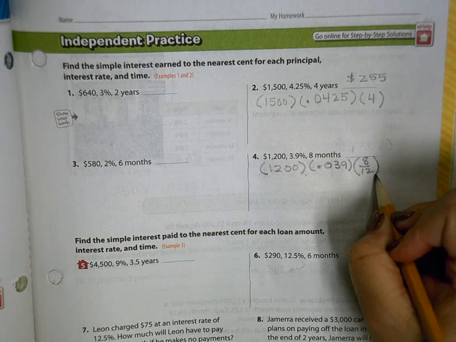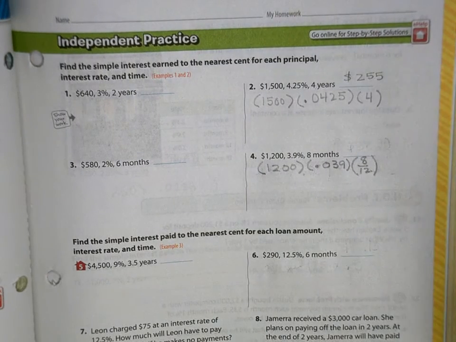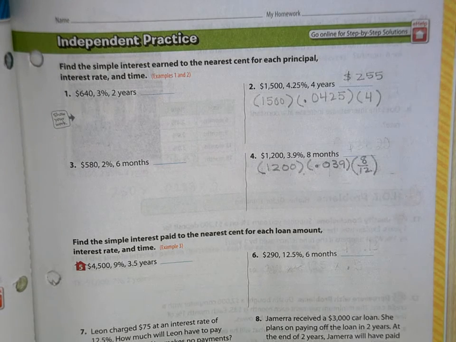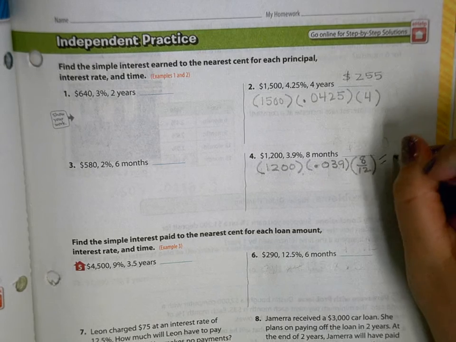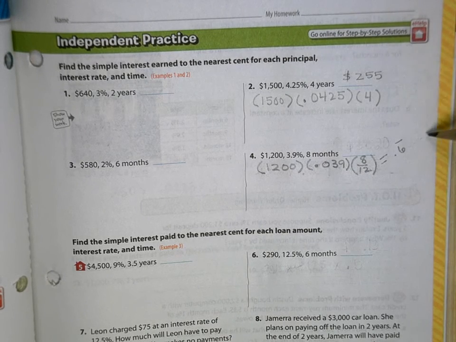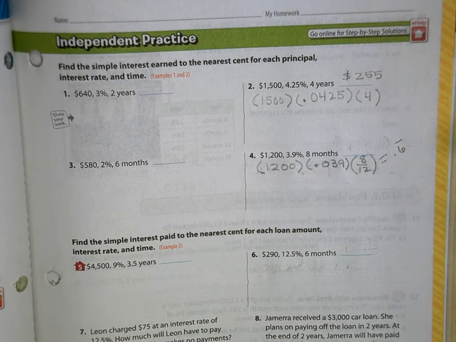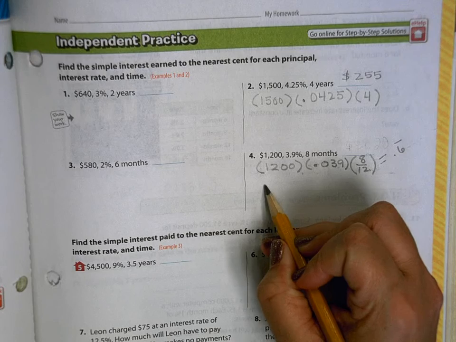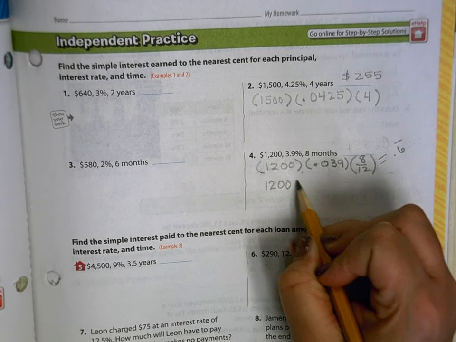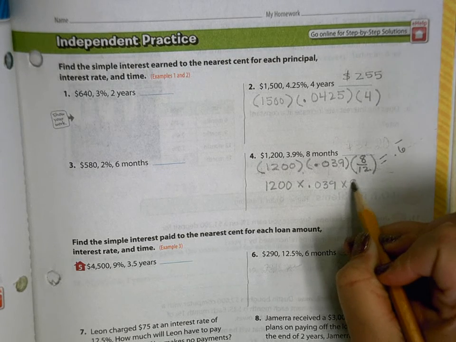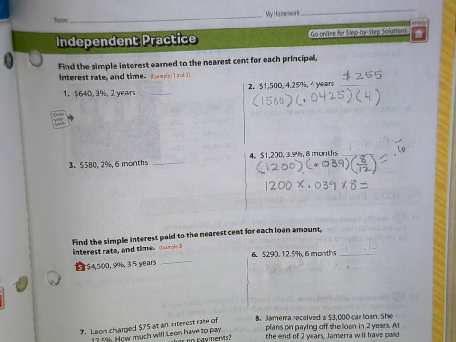Because I know that if you put that in your calculator, you're going to get like 0.6 repeating or something. And the problem is if you just put 0.6, you're going to miss out on all the other 6's, right? So that makes it a little bit less. It's not as accurate. So I want you to put in your calculator 1,200 times 0.039 times 8, hit equals, and then someone raise your hand and tell me what that is. Erica?